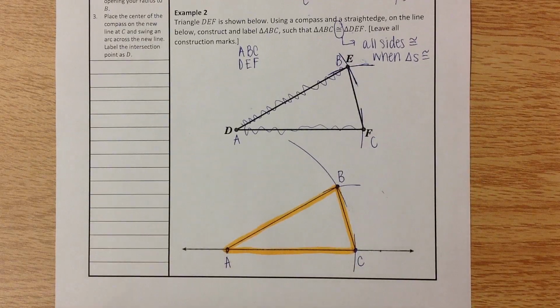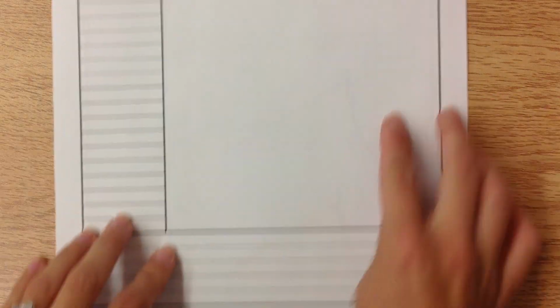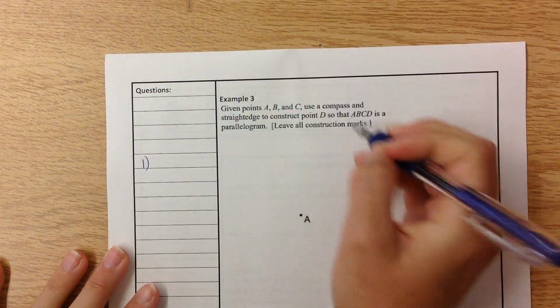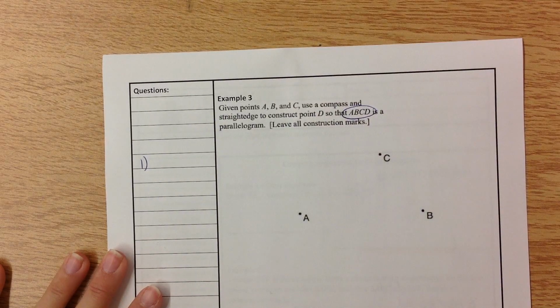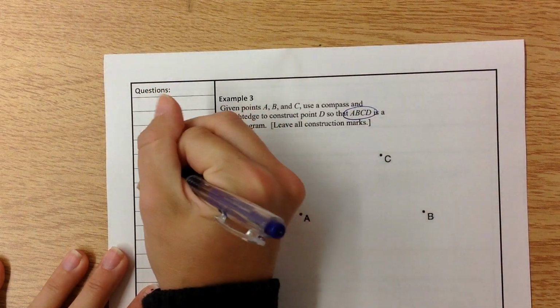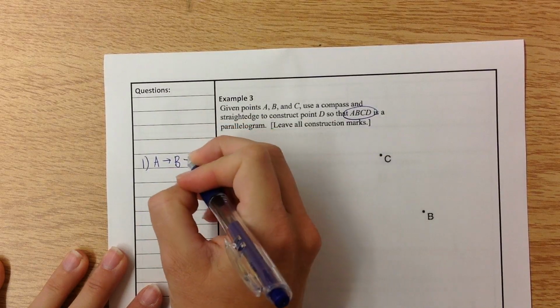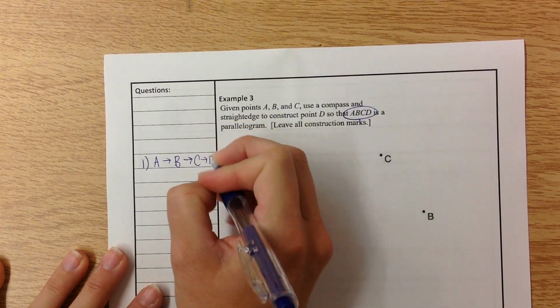On the back side, we are asked to construct a parallelogram. And this is going to use copying segments, but also making sure that we connect some lines. So you have to have a little bit of background knowledge with this. Our first step is to determine what the order of the letters are. So it says A, B, C, D, so it means A has to connect to B, which then has to connect to C, which then has to connect to D.